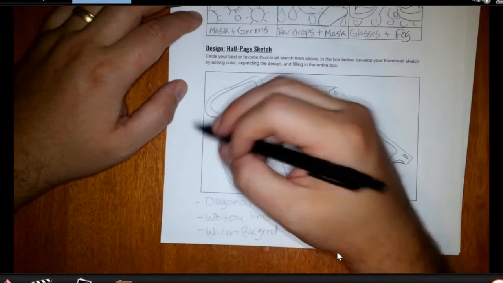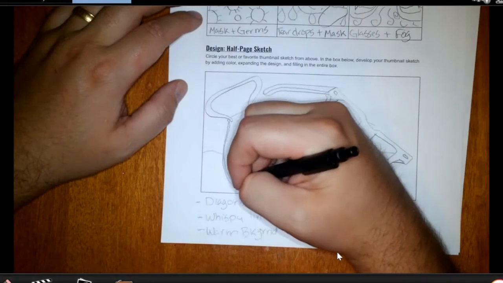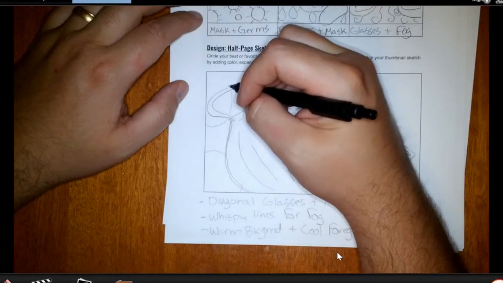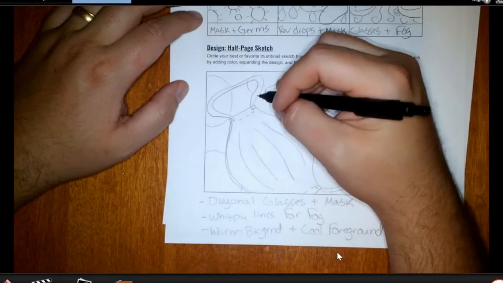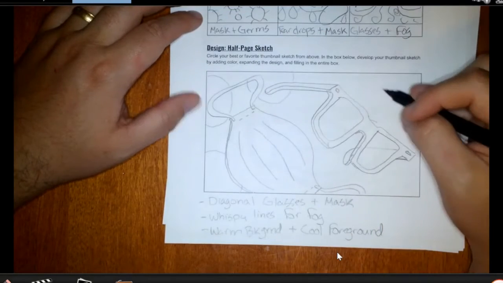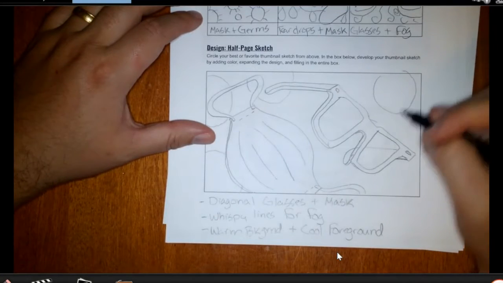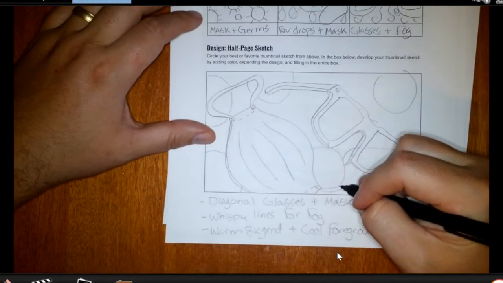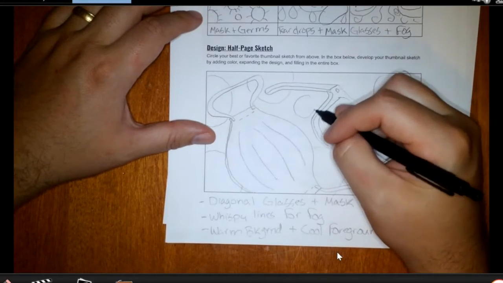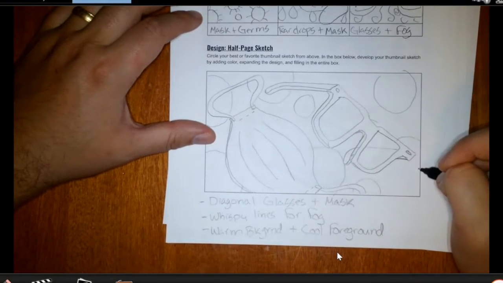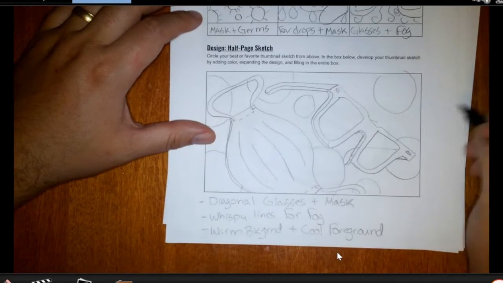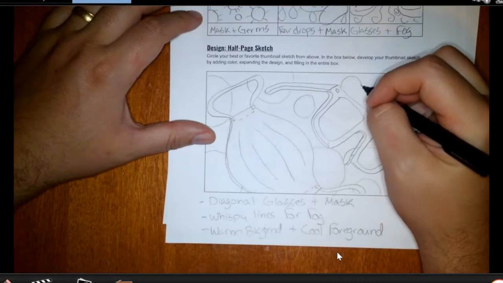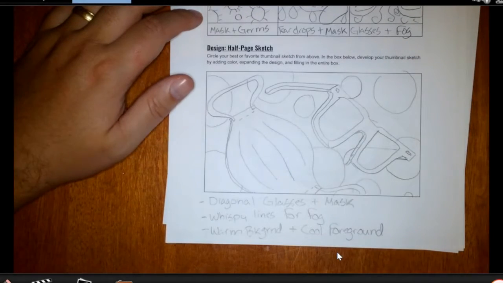I'm going to do circles and color in the circles with different colors of warm colors. Okay. All right, there we go.